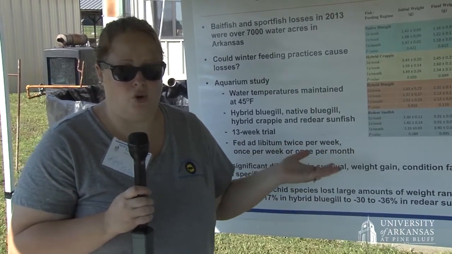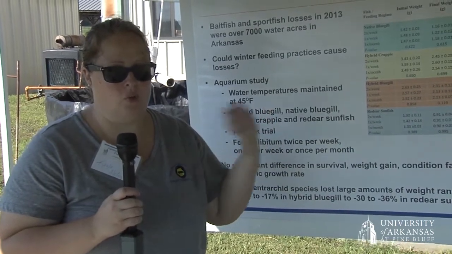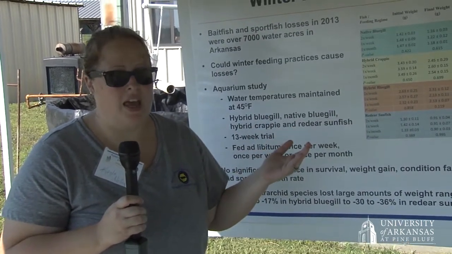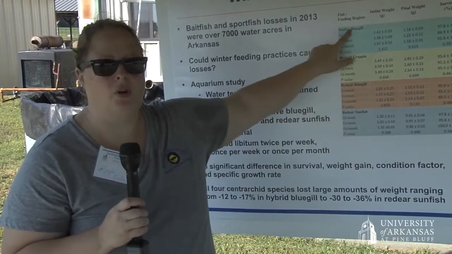This time have a control, don't feed them at all, and see how that compares to once a week, twice a week, and once a month. And then also have the parent species of the hybrid bluegill. So we have the native bluegill, but let's also try it with green sunfish and see how we do.